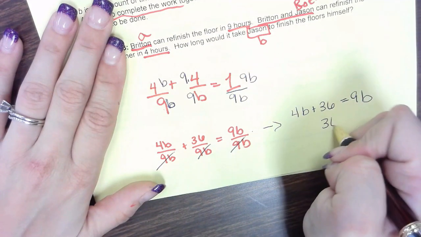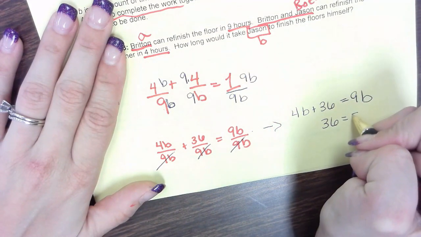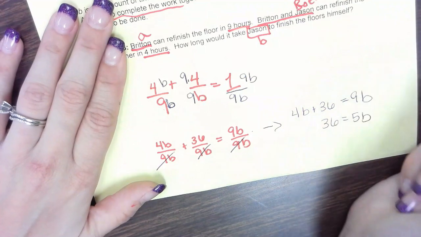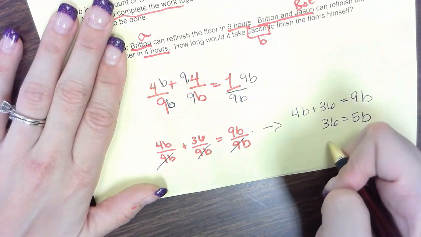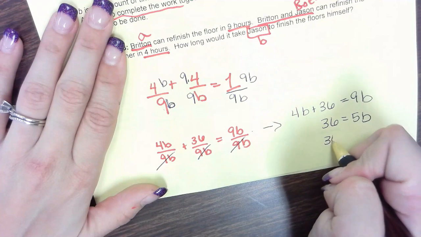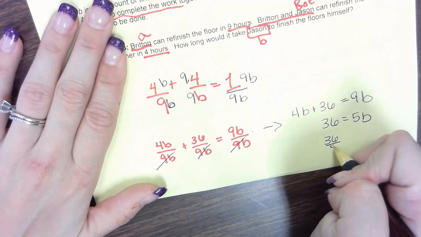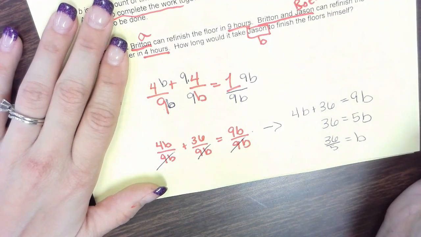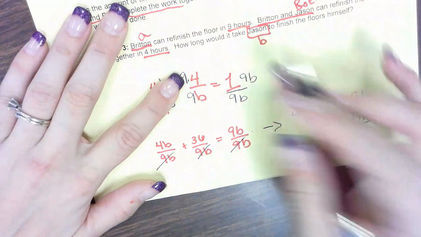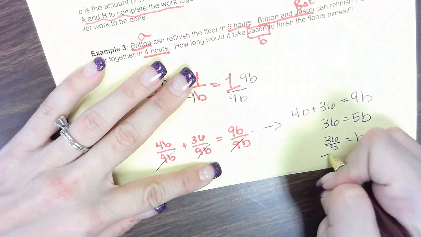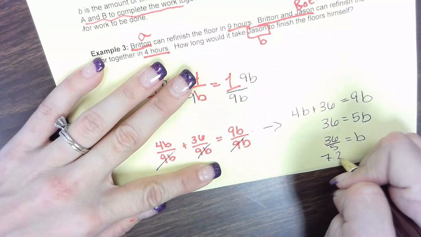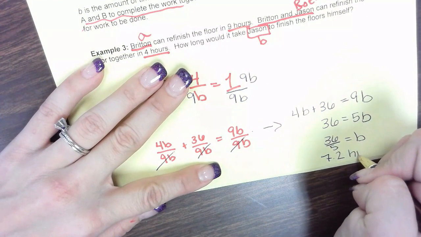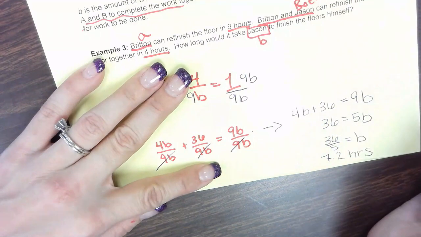So we get 36 equals 5b. And that means 36 over 5 is b. In conclusion, Jason will take 7.2 hours to do the floor by himself.